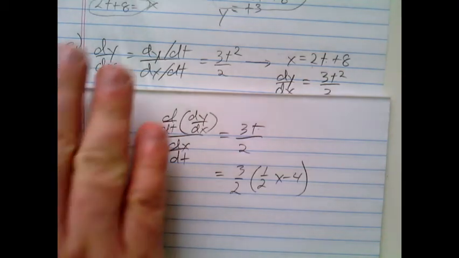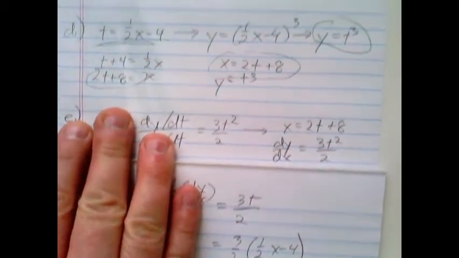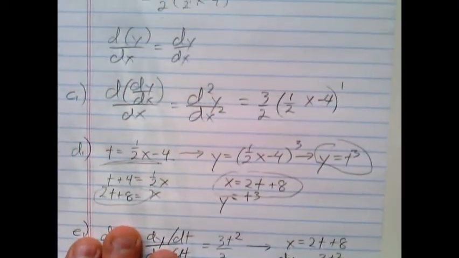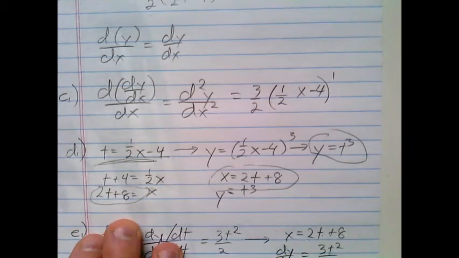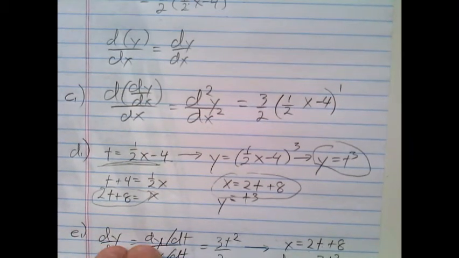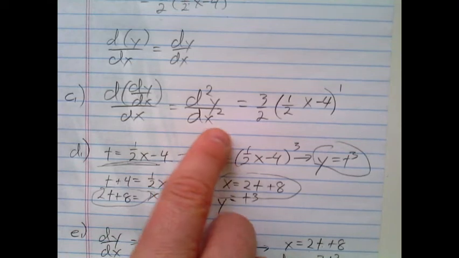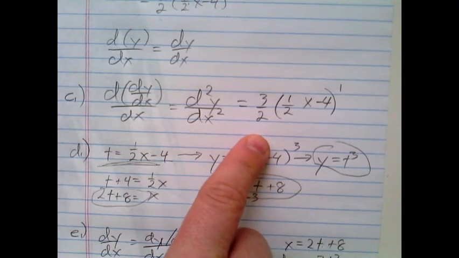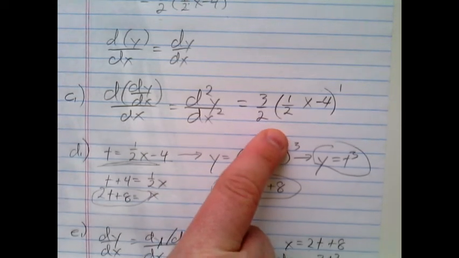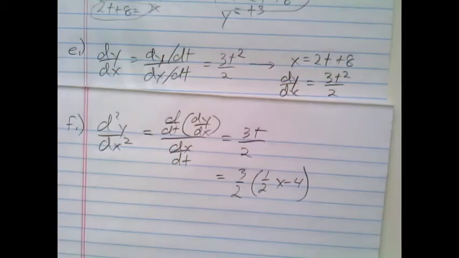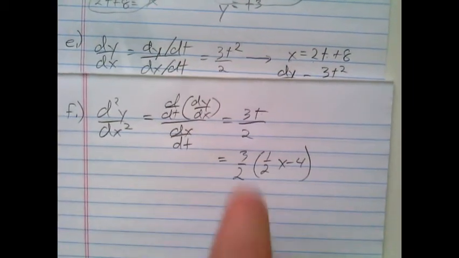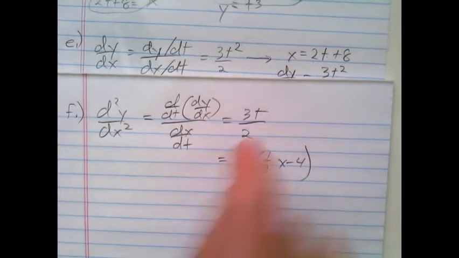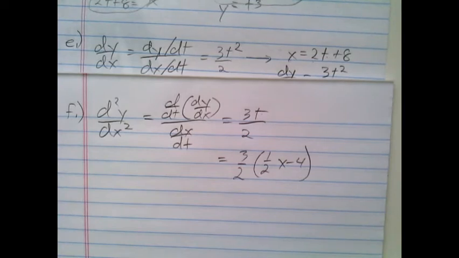So let's just go back and check. Back up to part C. Aha! Here's where we computed the second derivative the Calc 1 way without any parameters involved. And we did in fact get 3/2 times 1/2 x minus 4. So this parametric form of the second derivative is equivalent to the standard form of the second derivative.